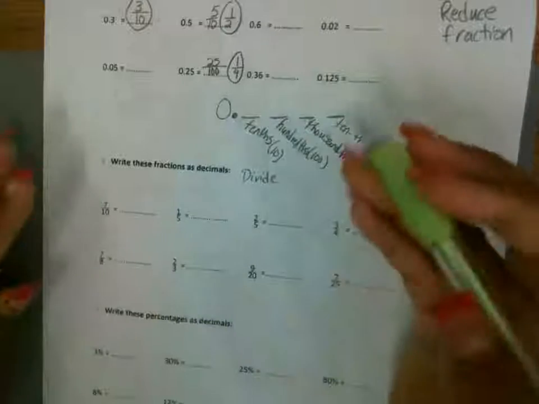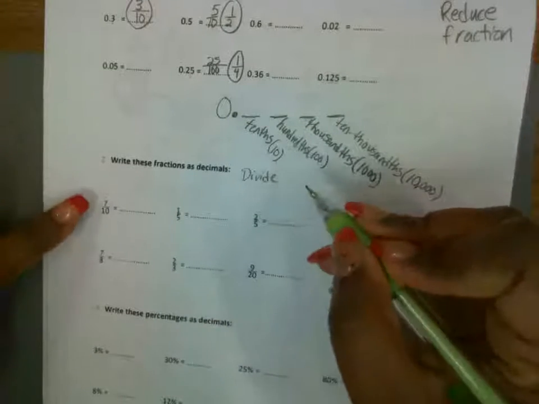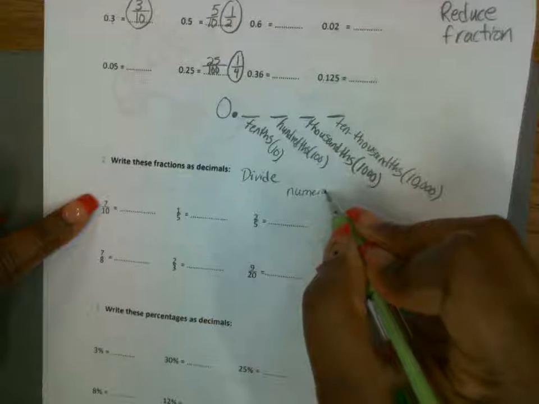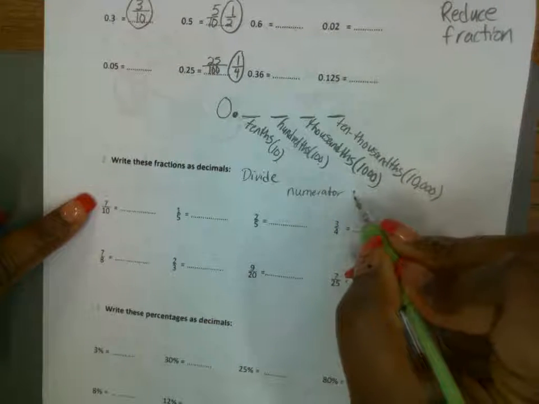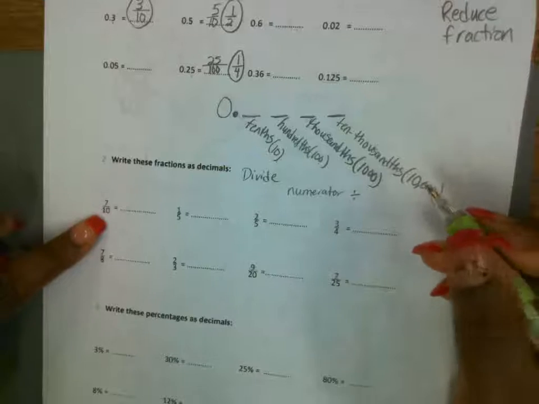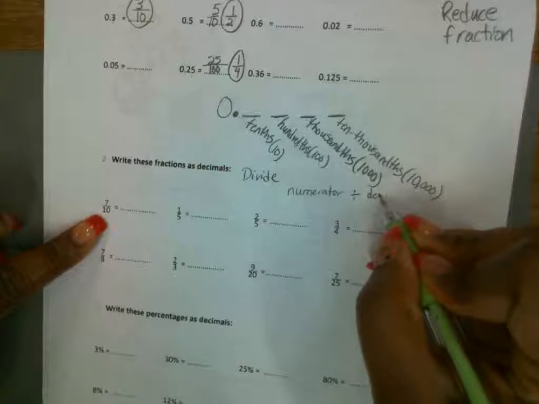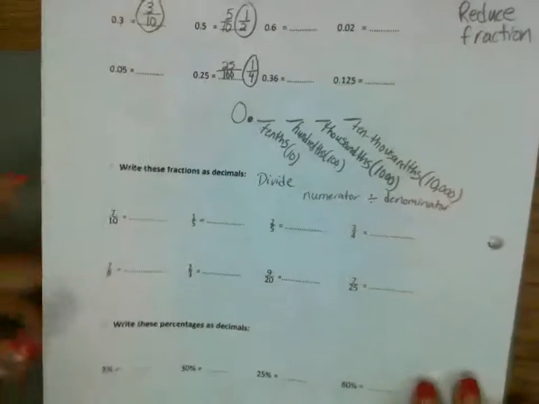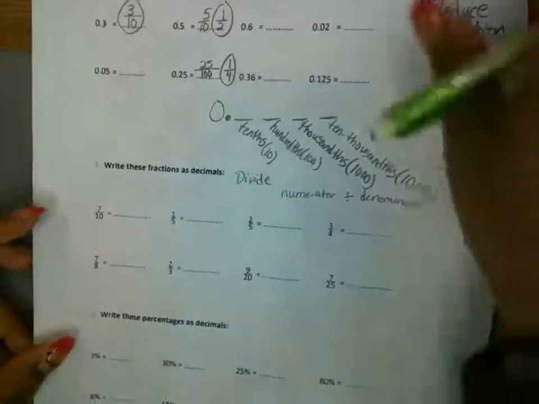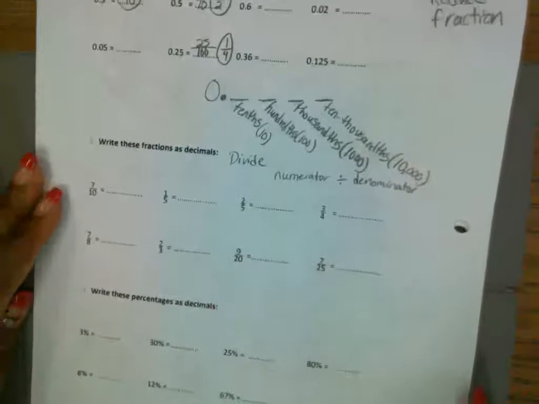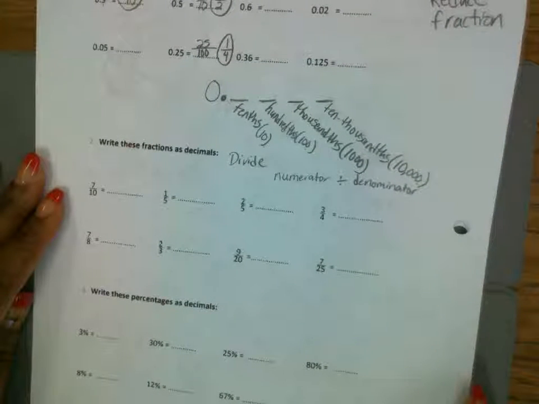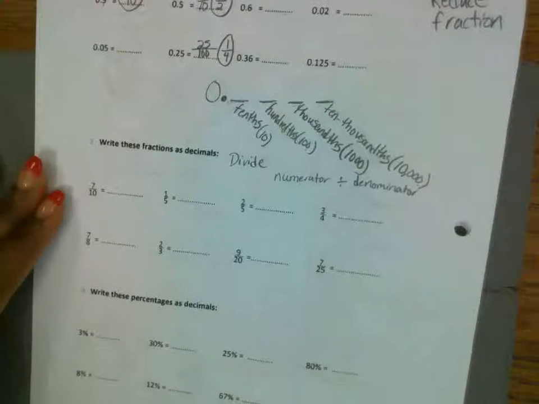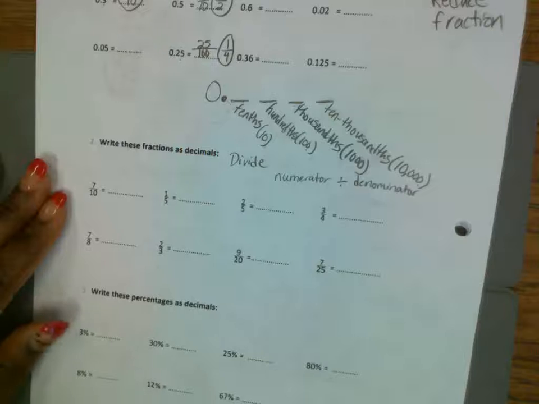When you divide, let's write this out. You're going to type in the numerator first, and divided by the denominator. Please write that in. Numerator divided by denominator. All right, so let's go ahead and knock this out.